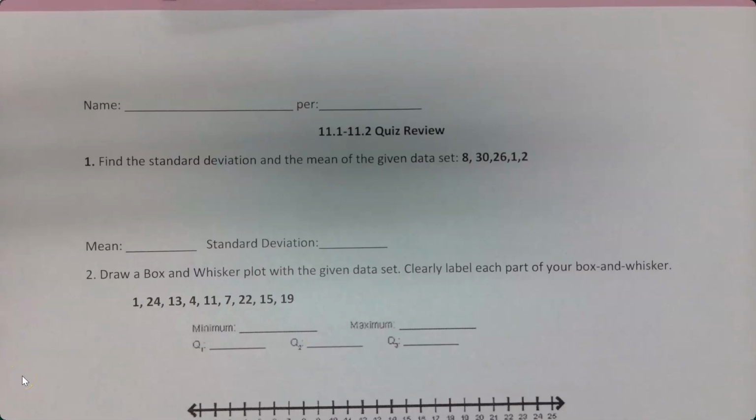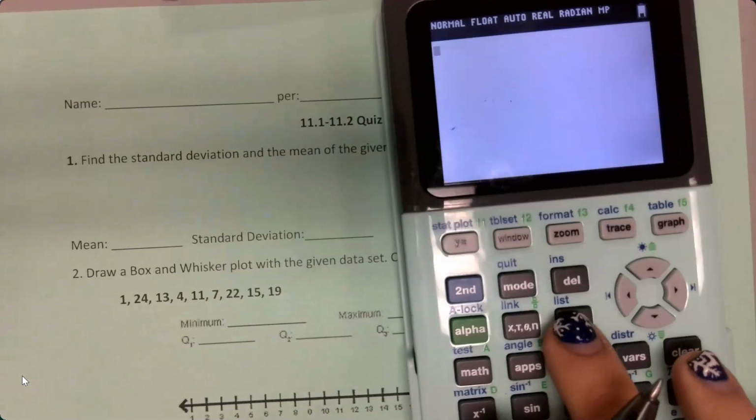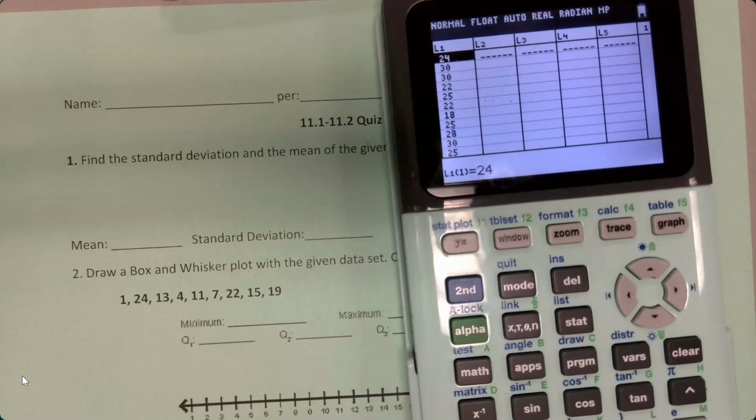Okay, so in this video I'm going to be going over the 11.1 to 11.2 quiz review. The first question wants me to find the standard deviation and the mean of the given data set. So what I want to do is go on my calculator. I'm going to press Stat. It's this button right here. I'm going to press Enter.